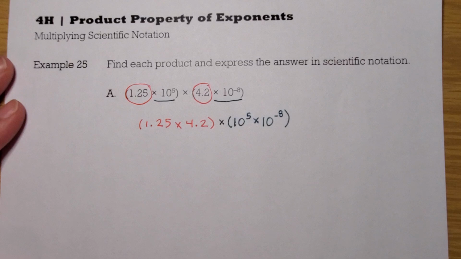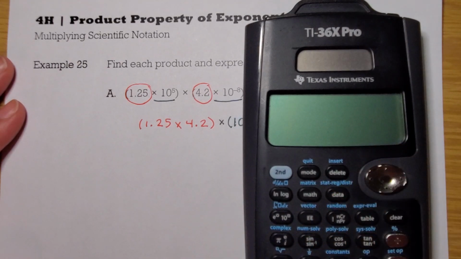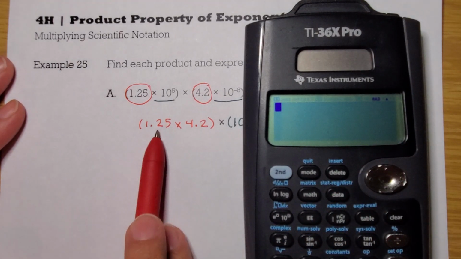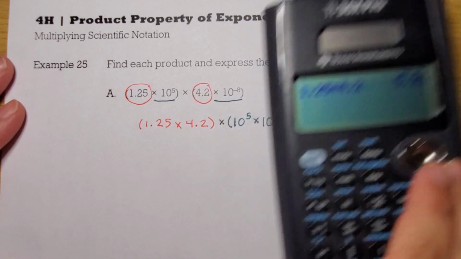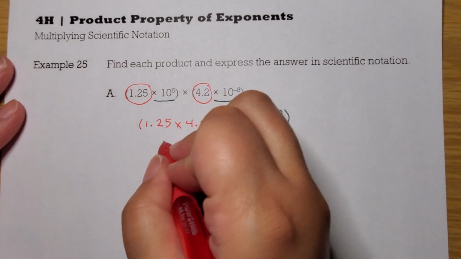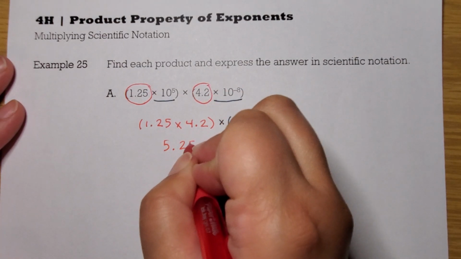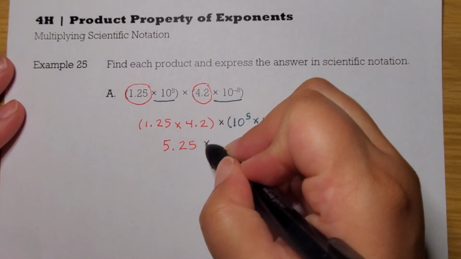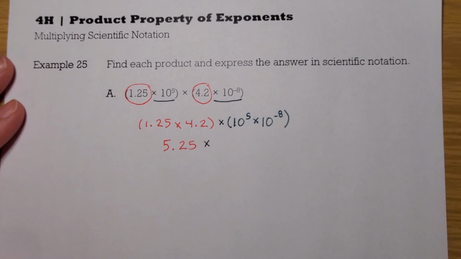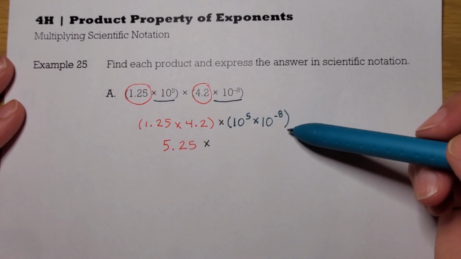Now let's carry out that multiplication. So let's multiply 1.25 times 4.2. I get 5.25. So this piece is going to be 5.25. Bring down the times. And now we'll do the exponent part.